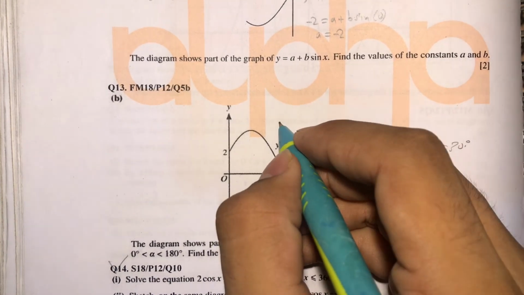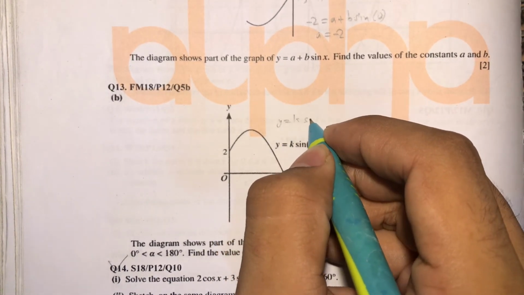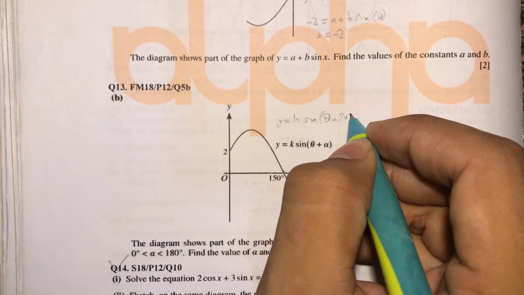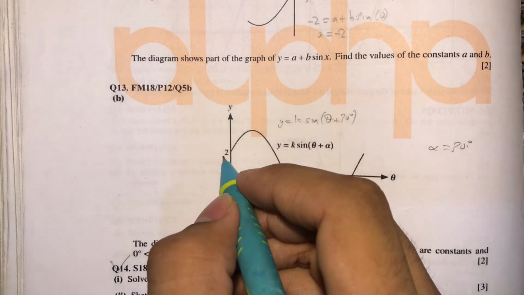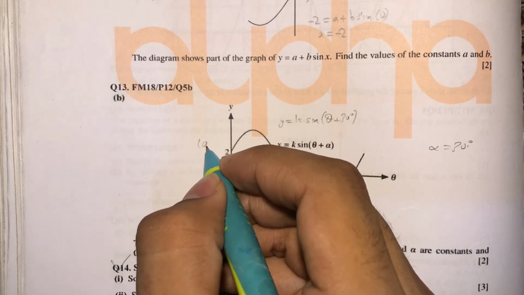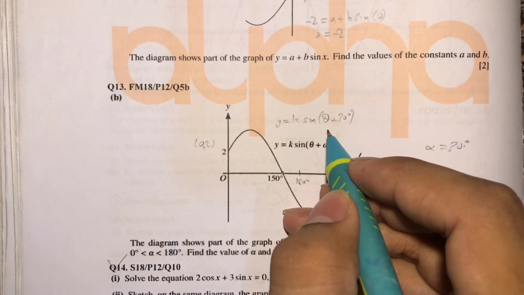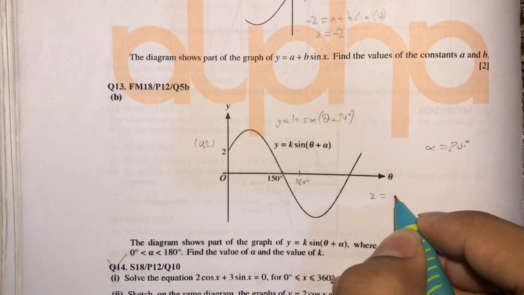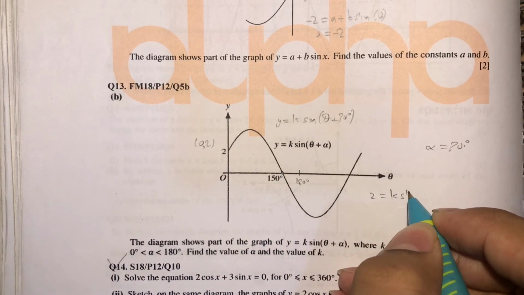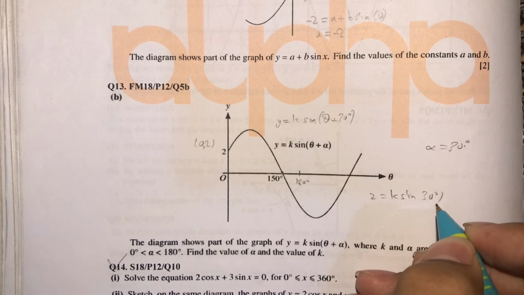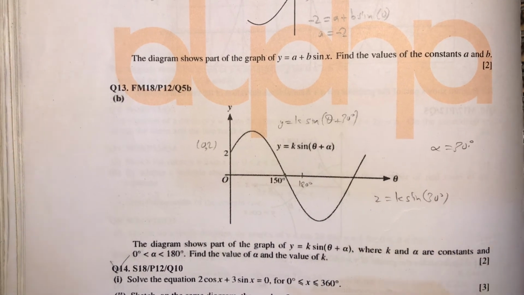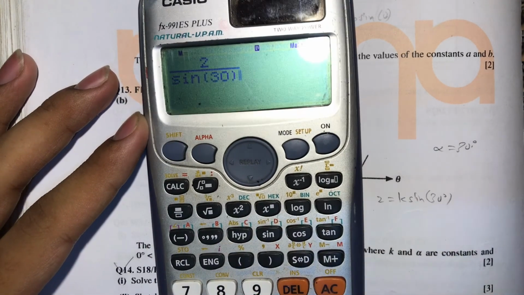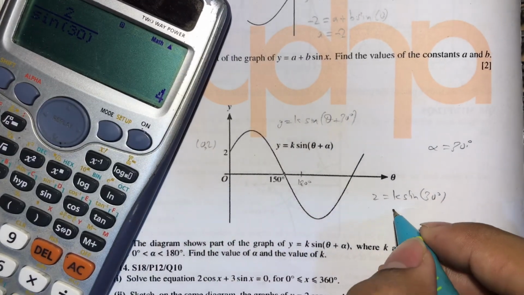So now we have the equation as y equals k sine theta plus 30 degrees. Now this point is 0, 2. We'll substitute this point over here to find k. So we'll have 2 in place of y. K sine 0 plus 30 will be 30. So 2 upon sine 30, 4. K is equal to 4.